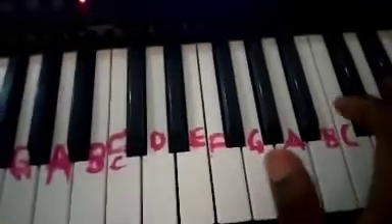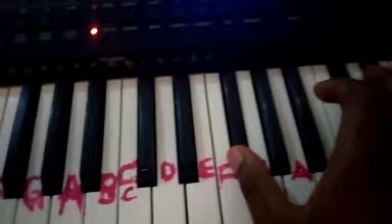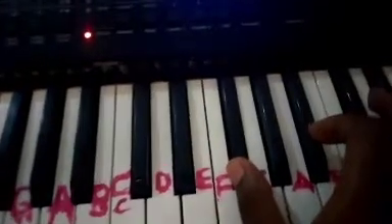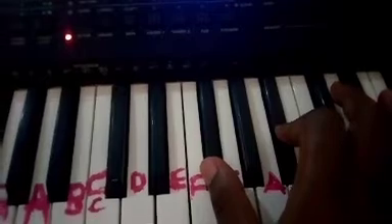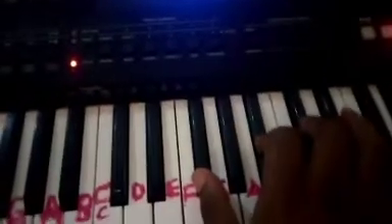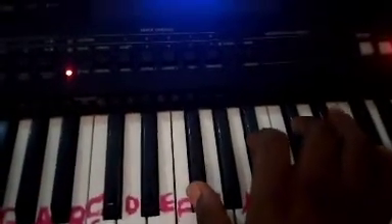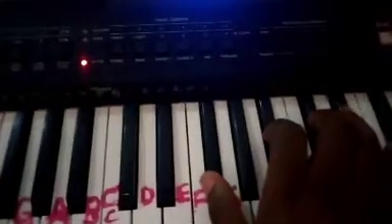1 is F sharp, 3 is A sharp, this is A, so A sharp. Our 5 is C sharp, this is the C sharp, so this is step number 1. You can try to play it with me.